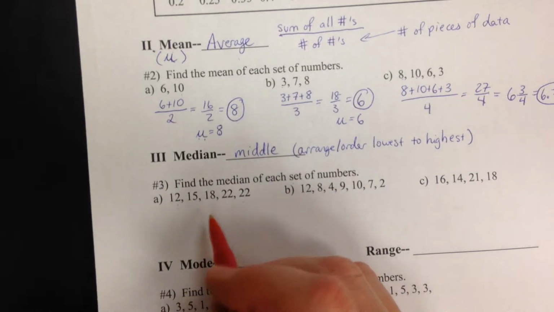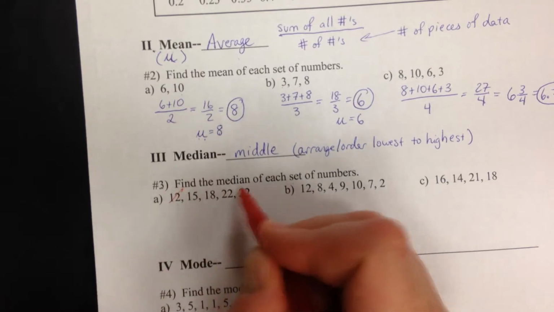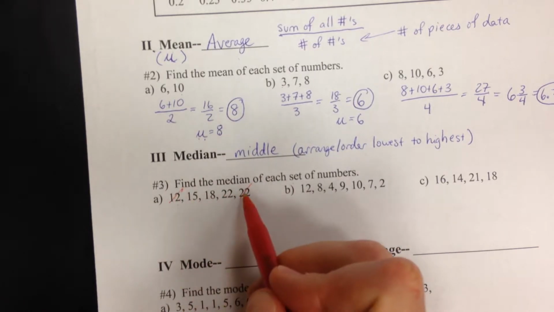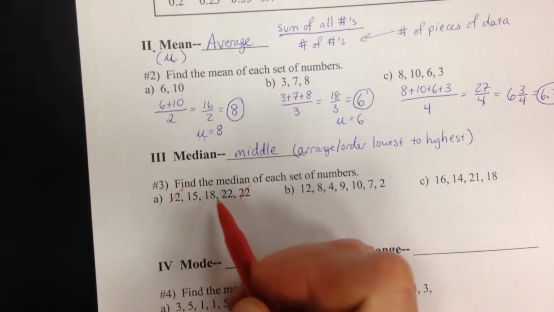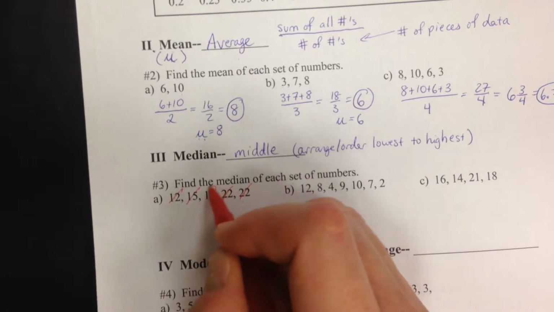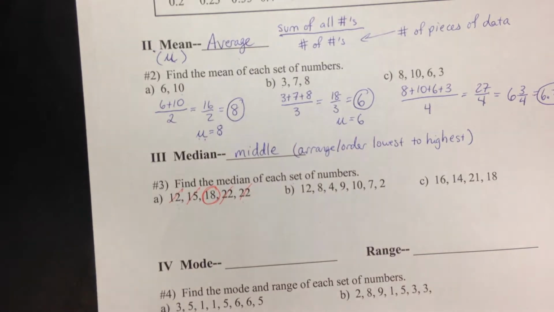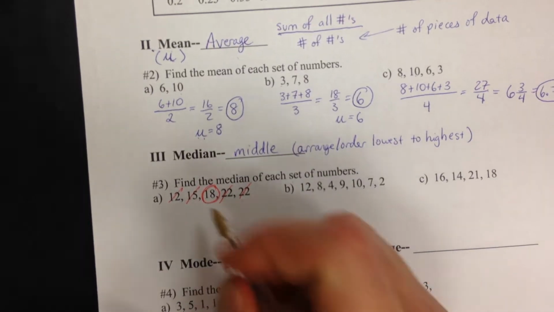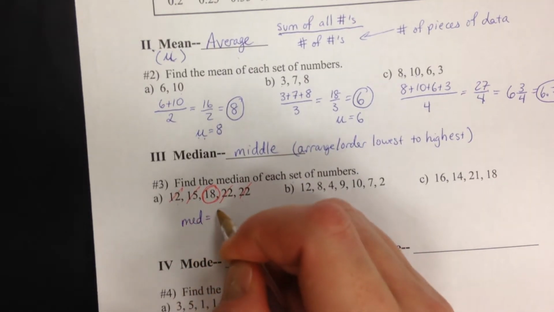To find the number in the middle, what we can do is cross off the ends. So cross off the smallest and biggest. Now there are 3 left. So now I cross off the next smallest and biggest. In this case, we end up with 1 number left over, and that would be the median. So the median equals 18.